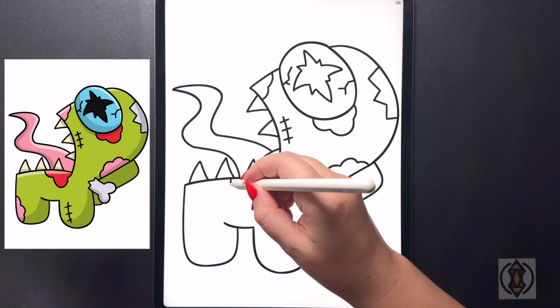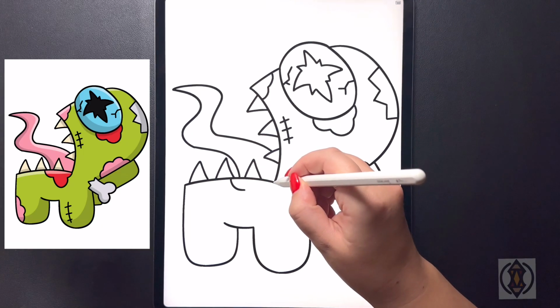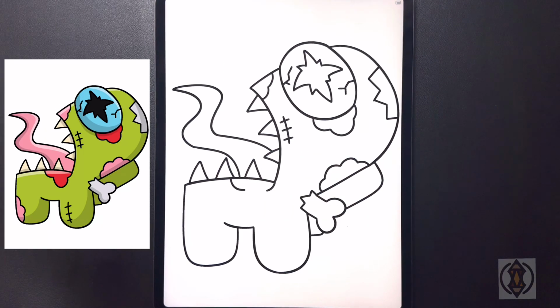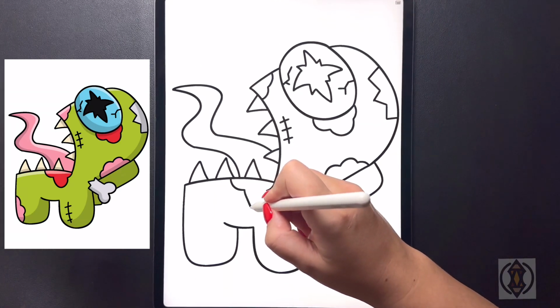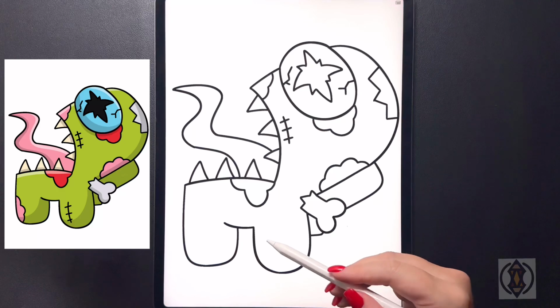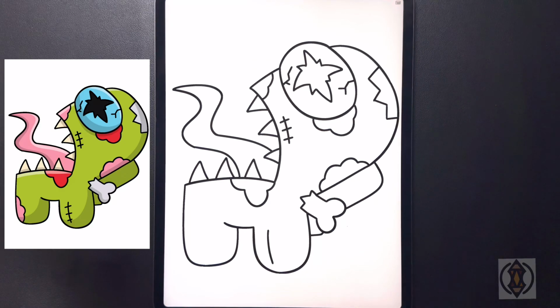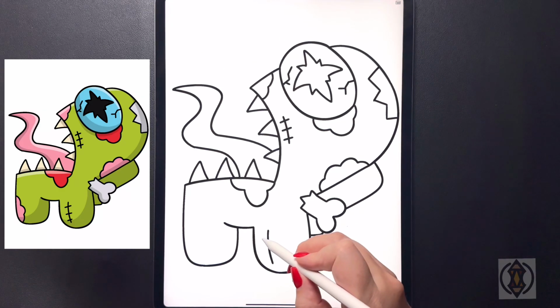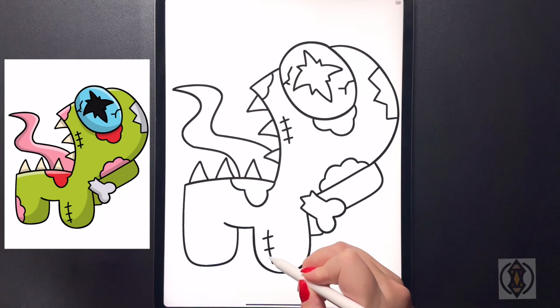Underneath the mouth now, we're going to curve this line in on both sides. And then we'll connect that together from corner to corner, drawing in a nice big arch line. Now on the leg, we're going to curve this line down. And then again, moving down this, we're going to draw in 3 diagonal lines that come across.